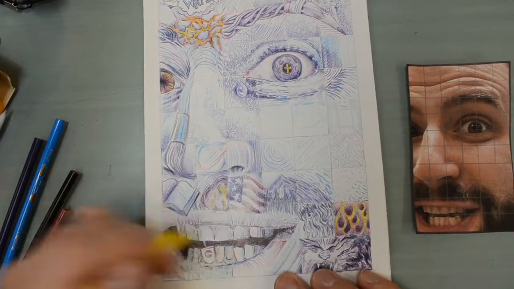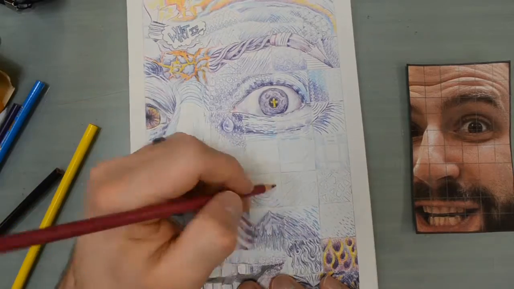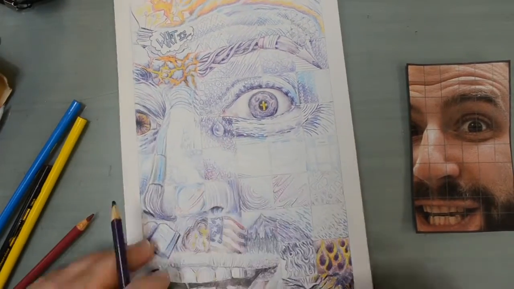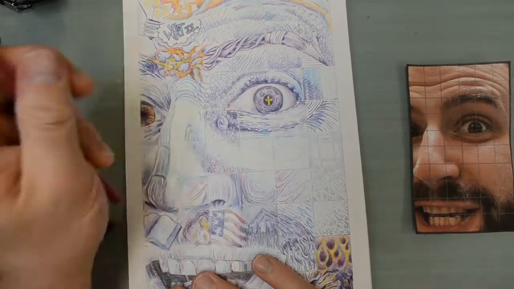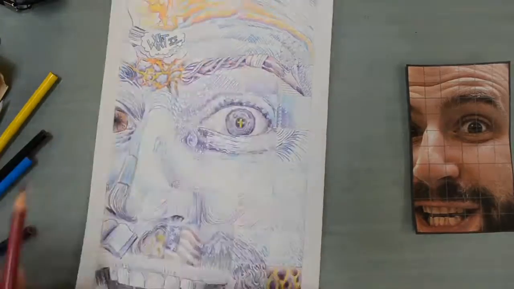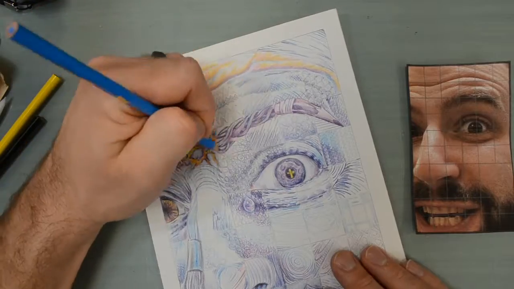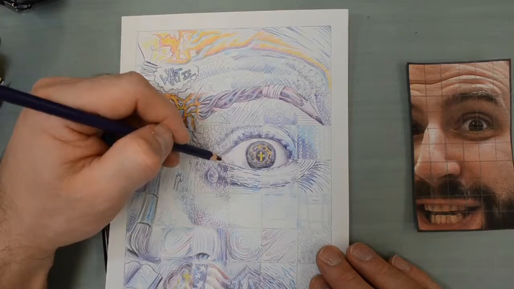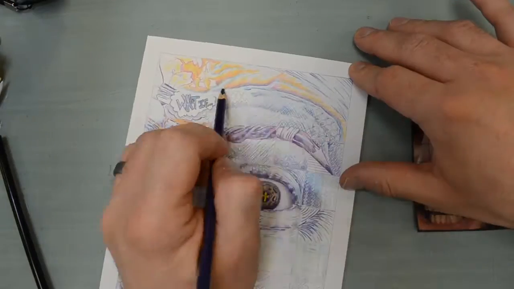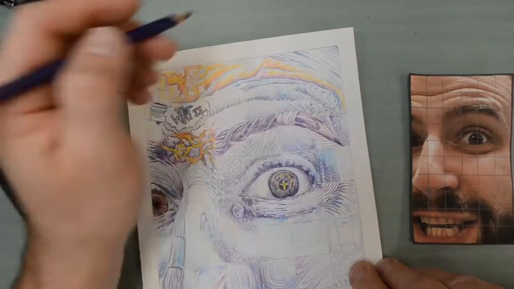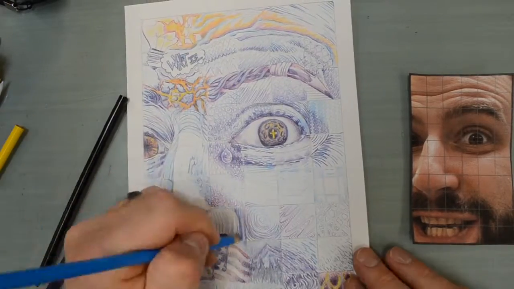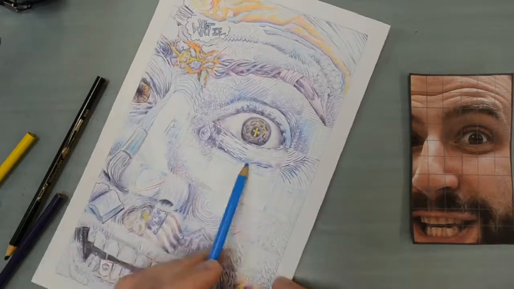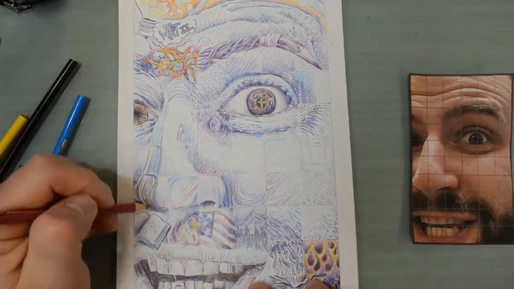So, how can I make sure that this still looks like a face? One thing that you can do is match the values that are in your photograph with the values that you're placing in your drawing. So making sure that the shadows are the same as they are in the photograph, making sure that the highlights in your drawing are the same as they are in the photograph, and comparing both the shadows and the highlights and how they contrast against each other, and making sure that matches in your drawing as well.